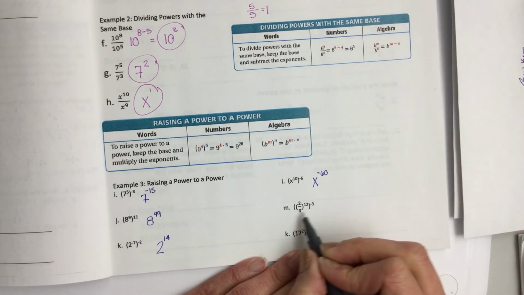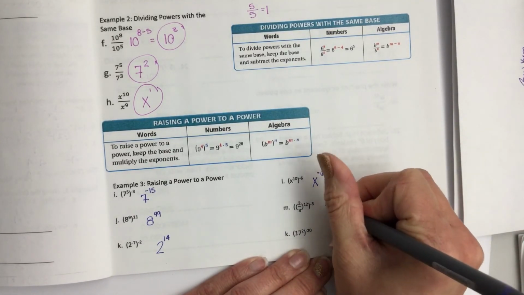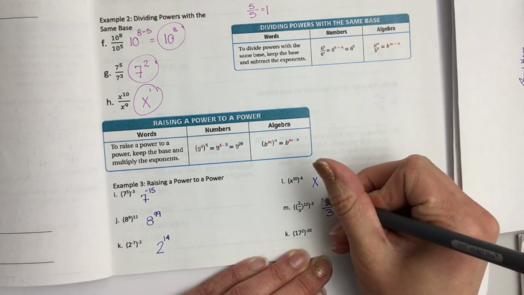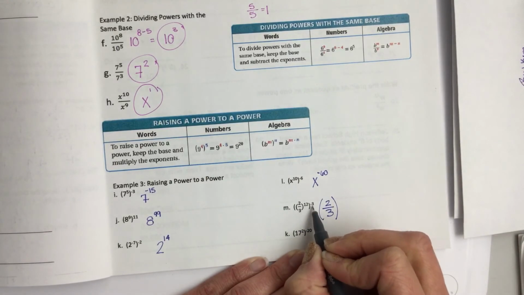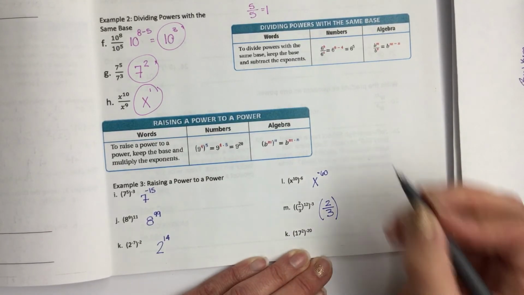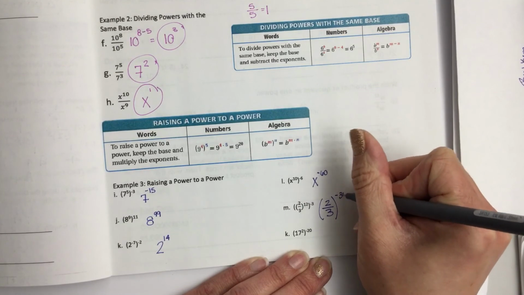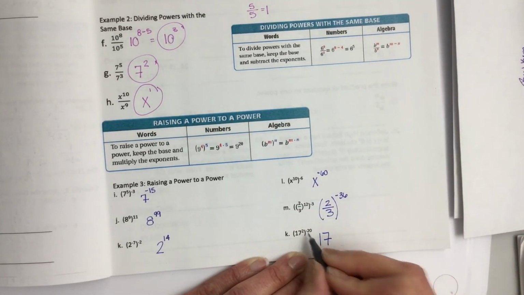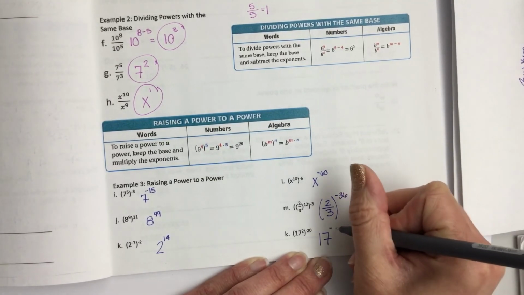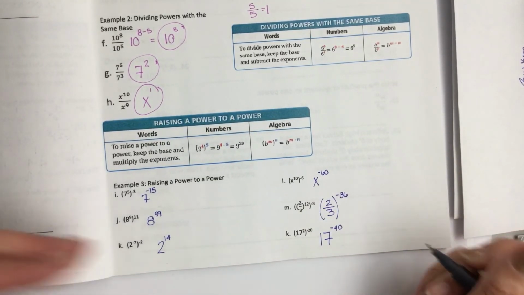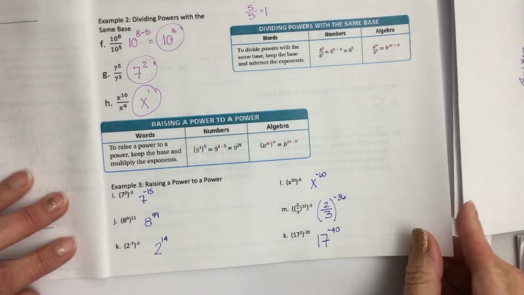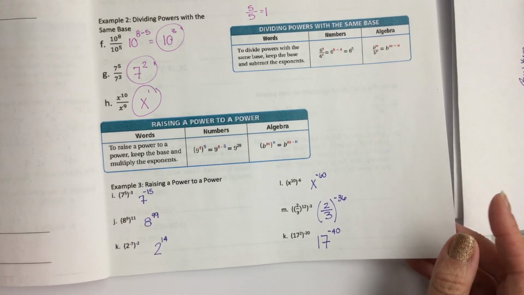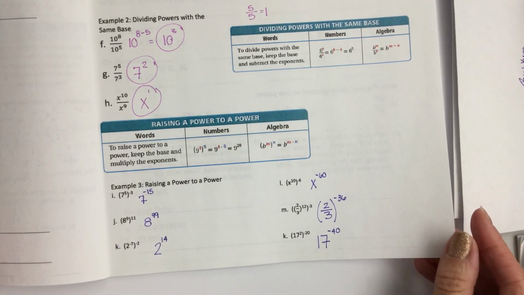Now this one looks really complicated. It's not. Just ignore. The base is 2/3. So you can have a fraction as a base. And then your exponent is going to be 12 times a negative 3. So 12 times a negative 3 is a negative 36. And then our last one here, 17 is our base. 2 times a negative 20 is a negative 40. So we did not actually calculate, did not make you take 8 to the 99th power. We're just practicing writing it with one base.